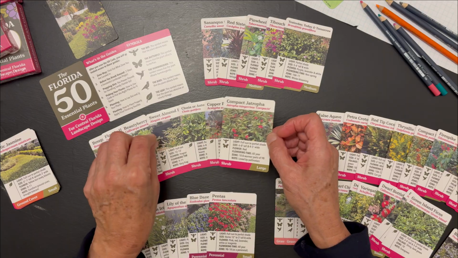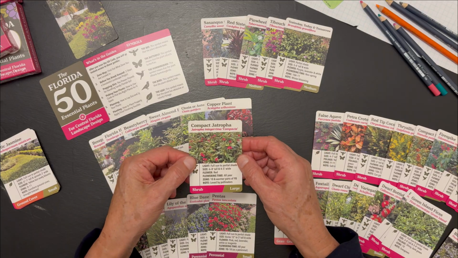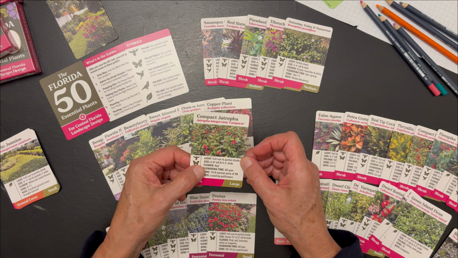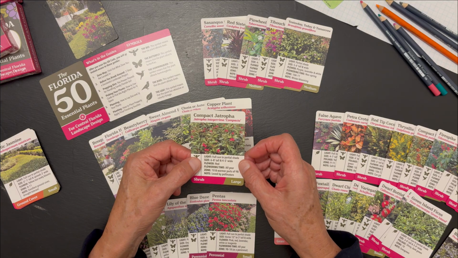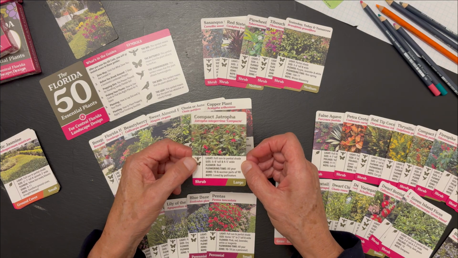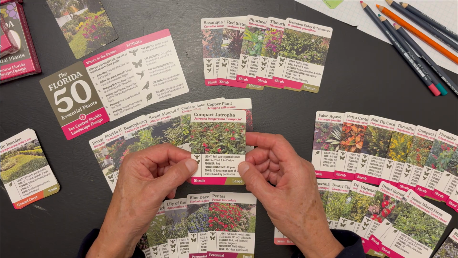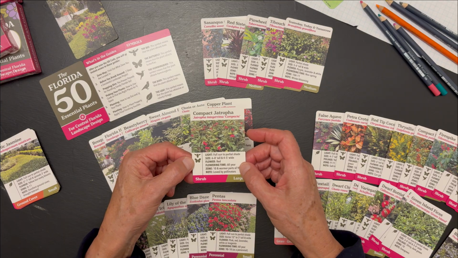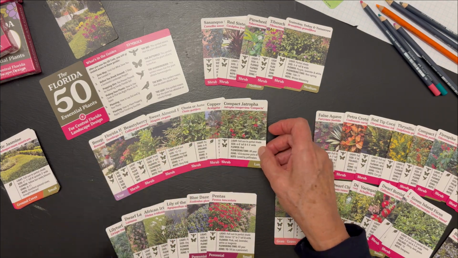Now, a lot of times people say, "Oh, I don't use those fancy names." But the problem is that, for example, compact jatropha, it says compact, but it still will get up to 6 to 8 feet tall. Now there is another jatropha which is not the compacta, and that will get upwards of 15 feet tall. So you really don't want that plant if you're looking for something 6 to 8 feet tall, and that's why it's important to have the botanical name.